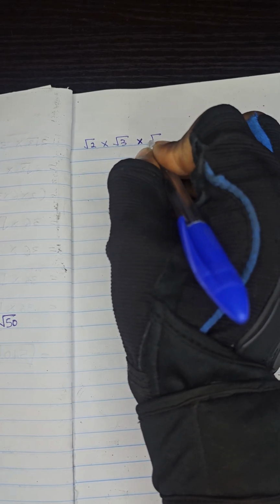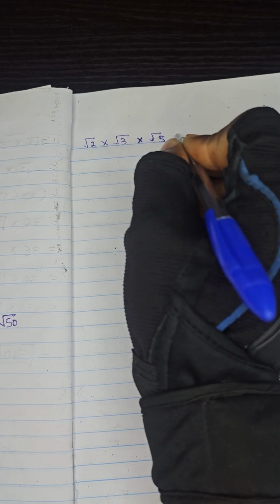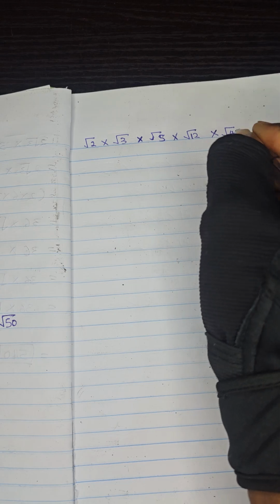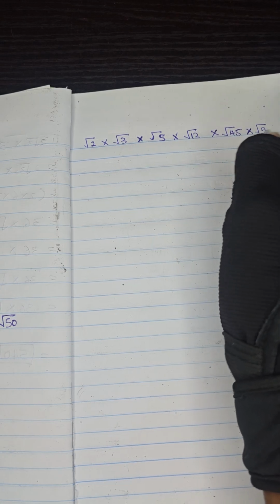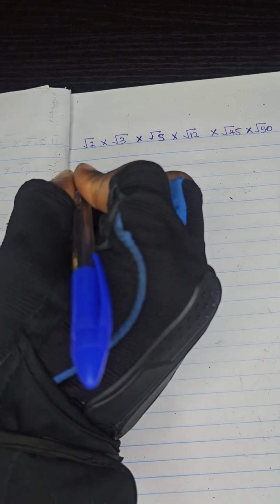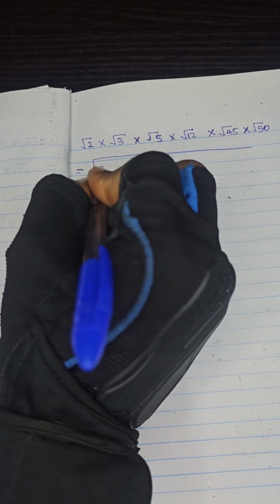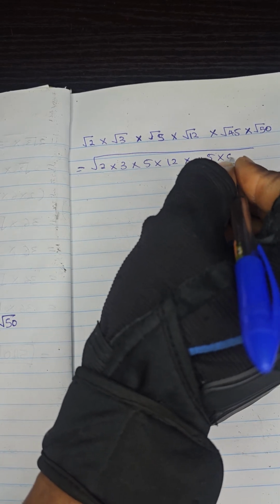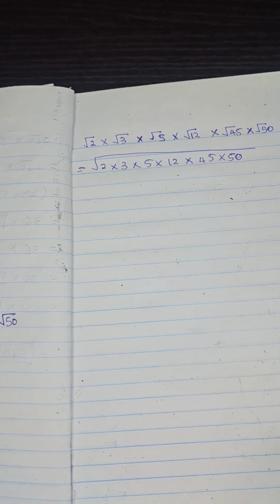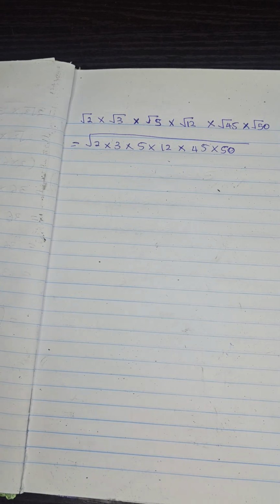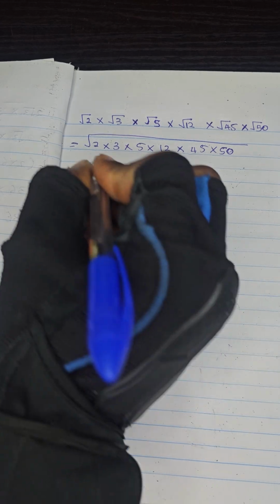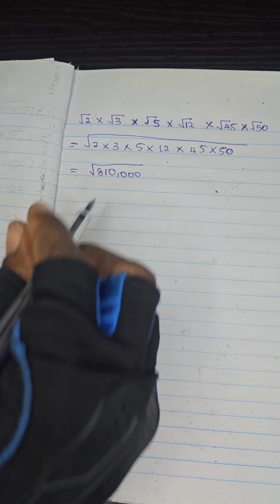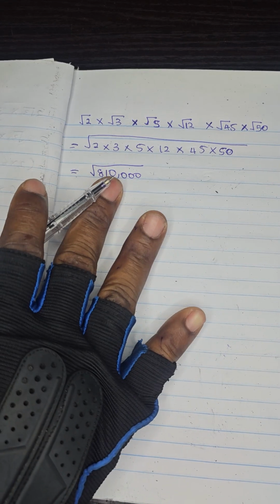Times root 5 times root 12 times root 45 times root 50, which is equal to 2 times 3 times 5 times 12 times 45 times 50. Now for the benefit of this class, let's use the calculator to punch this figure. When we punch it through the calculator, we are getting something like 81000. You see the whole stress we have to go through.